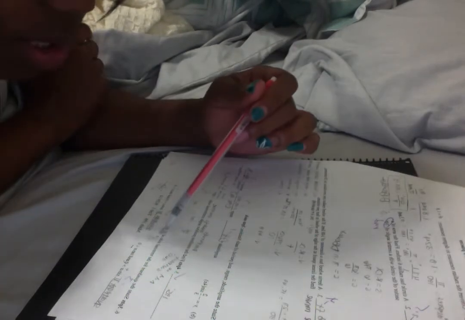State the quadrant for the terminal side of the angle given in question number 6. Sine of the angle greater than 0 and tangent of the angle less than 0. So we know that sine of the angle greater than 0 is going to be positive, and tangent of the angle will be less than 0.